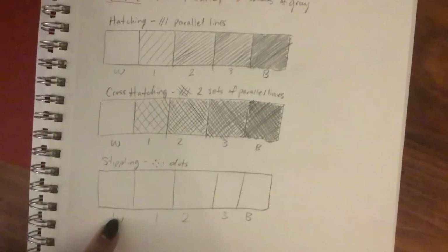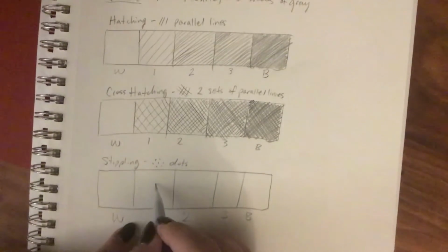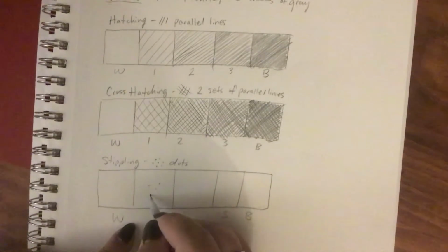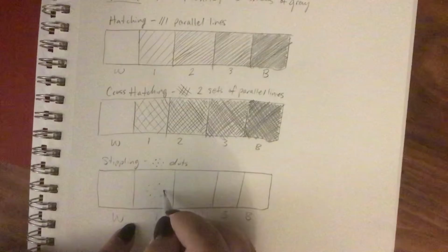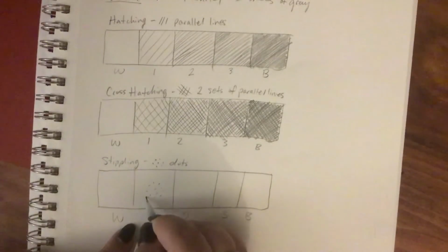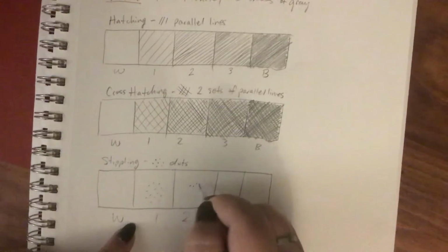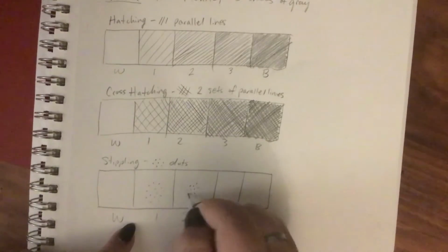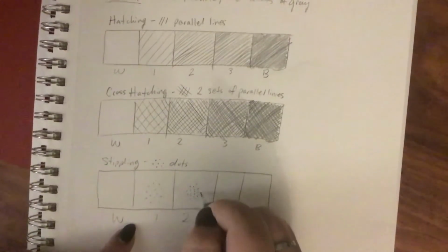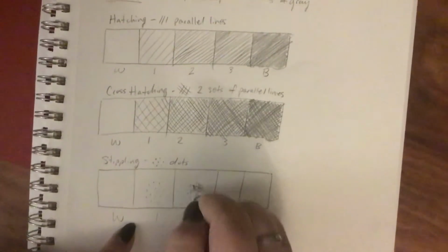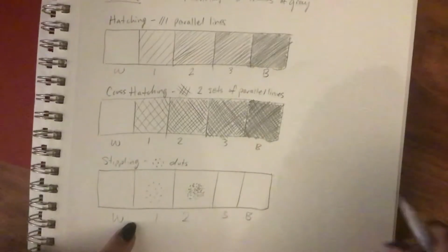So your white, once again, you're not touching it. This time I'm only going to fill in a little area in the middle, but your light gray value, you would make some dots that are pretty far apart. Your medium gray, you draw more and more dots. I'm going to try to go a little fast. You can take your time with this, but I don't want to bore you with watching me draw dots.